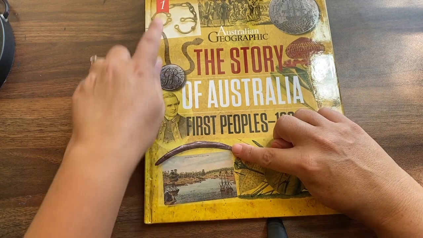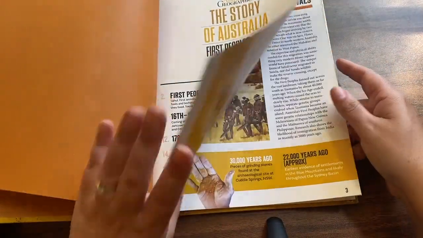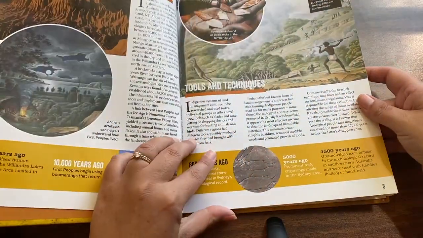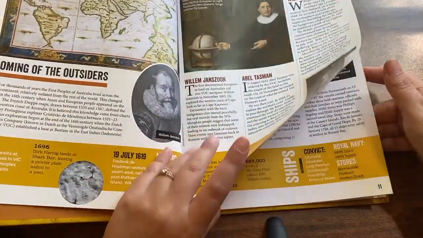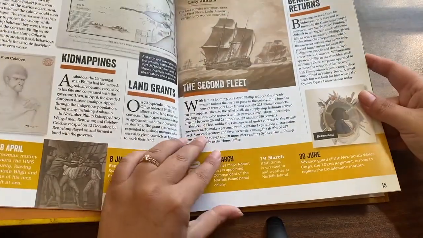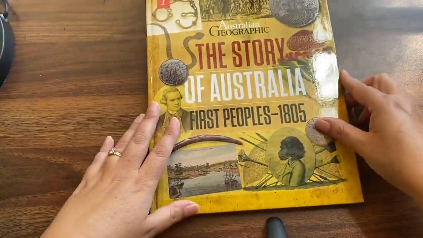This one is book 1, First Peoples through to 1805. This is just a book that I will read with him throughout the school year. It just has some great pictures and information to look at. I won't do any activities to go along with this, but we'll definitely be reading it together and talking through history and what happened in that time period.